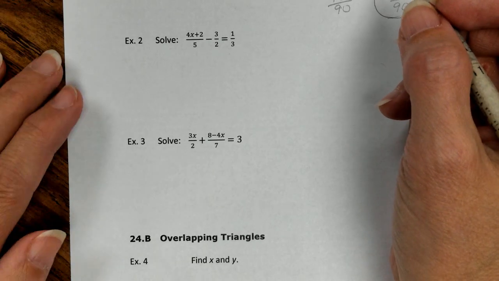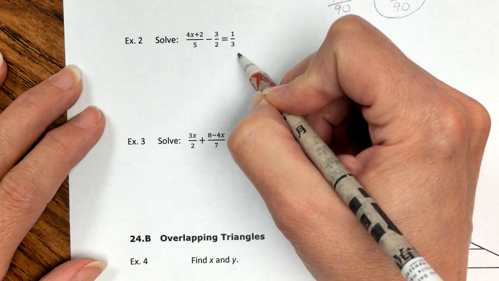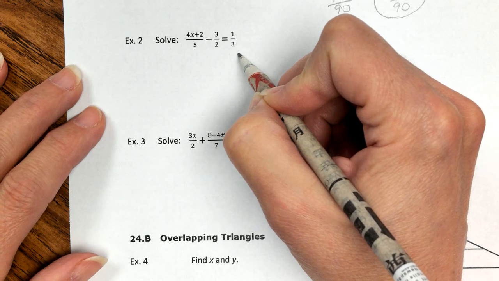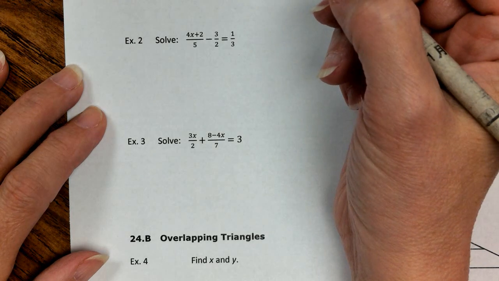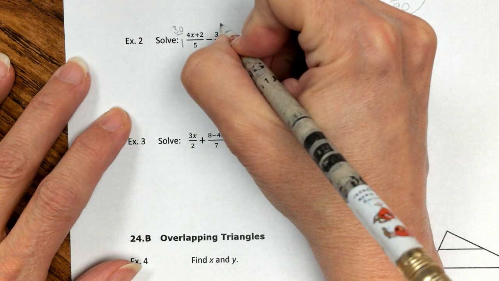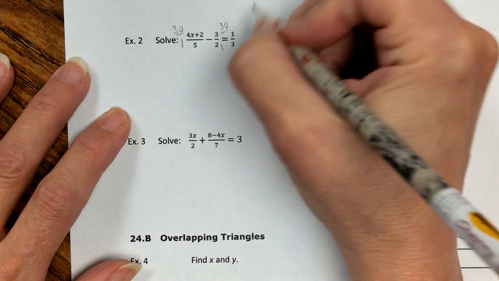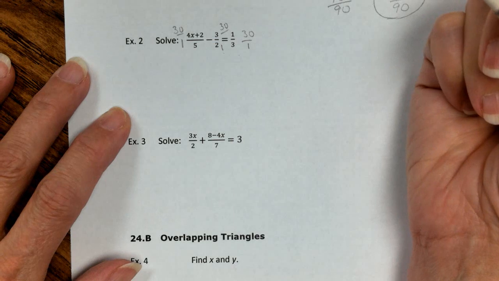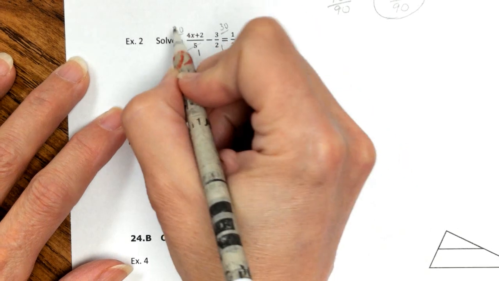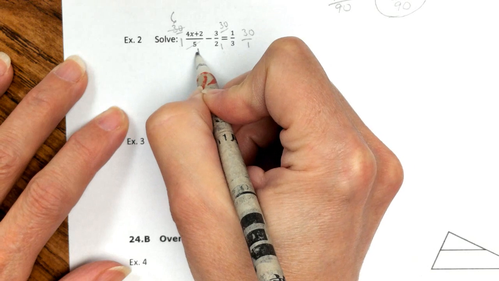Now in this one, I see these fractions again, and now I have 5, 2, and 3 in my denominators. So it looks like it's going to have to be 30 this time. I'm just going to write 30 over 1 right here, and 30 over 1 here. All right. Now, 5 goes into 30 6 times. So I have just 1 in the denominator now.